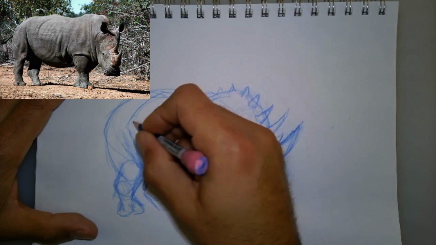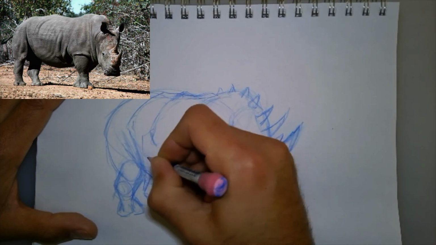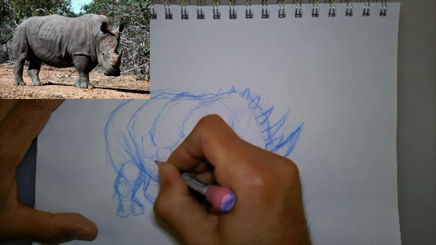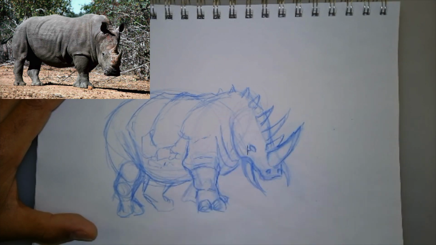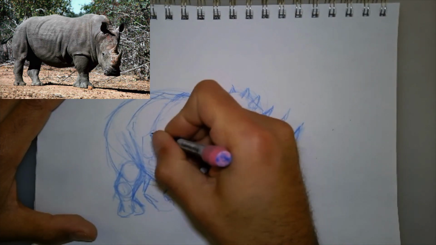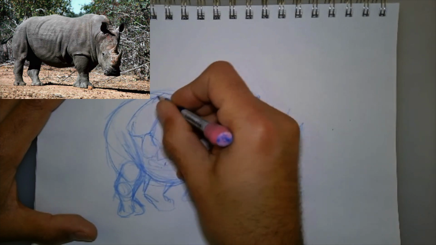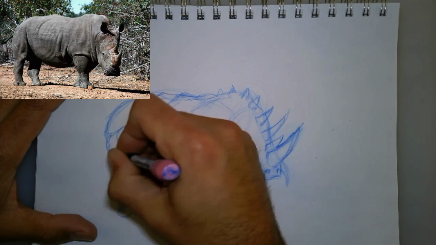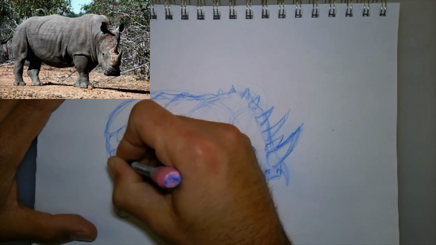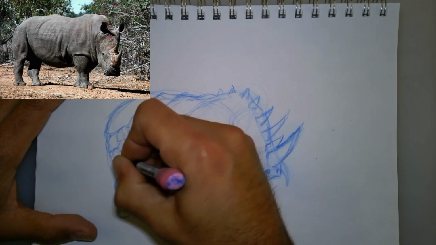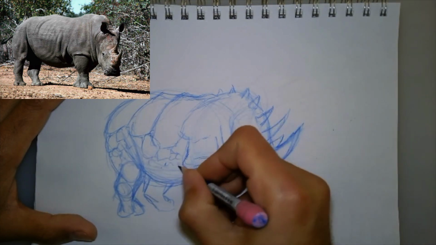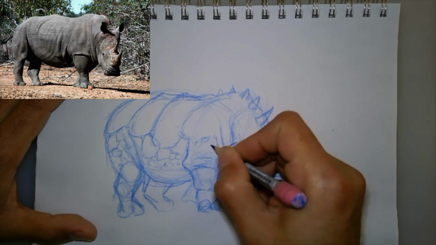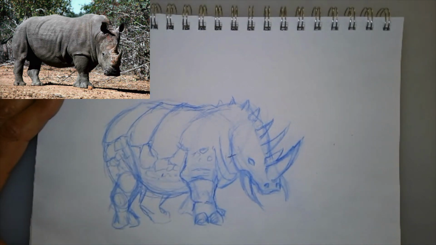Let's give him maybe actual plates. Get smaller as they get down here, like the big fat plates on the top get smaller maybe as they get down there. It's just like loose skin.